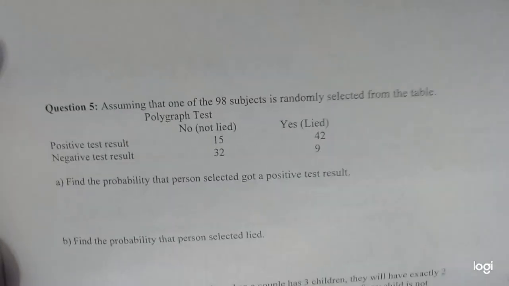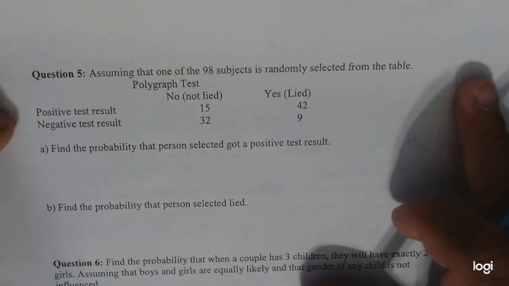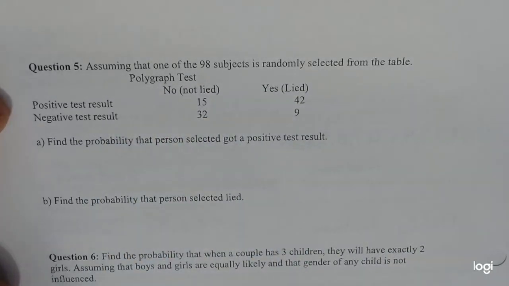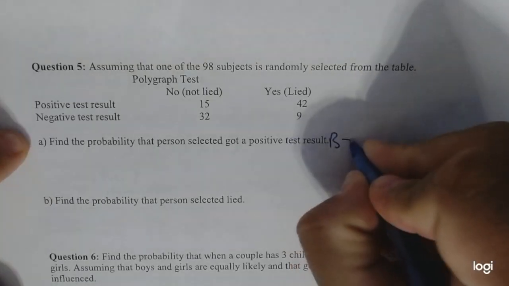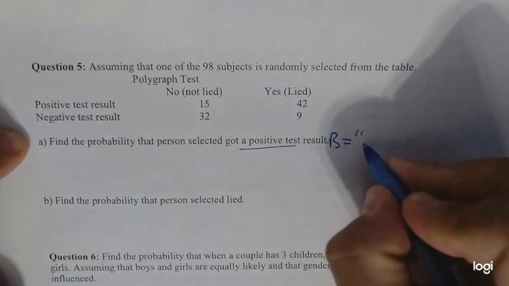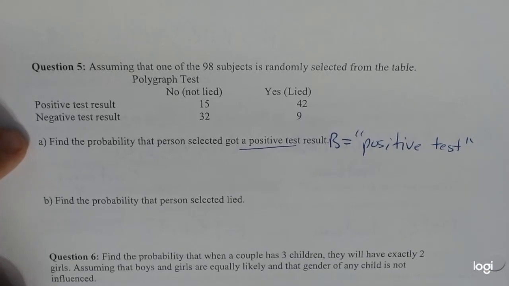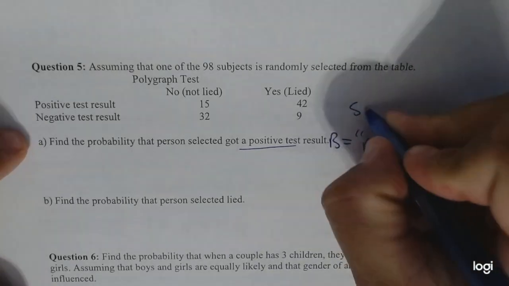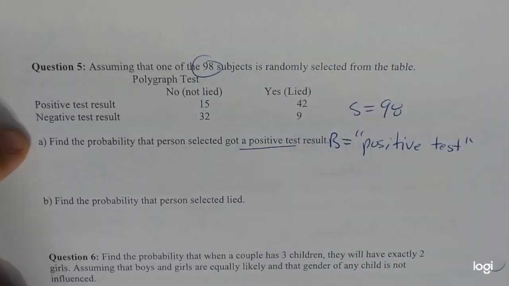Okay, so let's try some more. Go to the back page, try some more out. Question 5 says, assuming that one of the 98 subjects is randomly selected from the table. So we have a table, a lie detector test kind of thing. Question A says, find the probability that a person selected got a positive test. Again, we want to define our event. What is being asked? We want somebody who's got a positive test. Our sample space is everybody involved, so 98 total people.